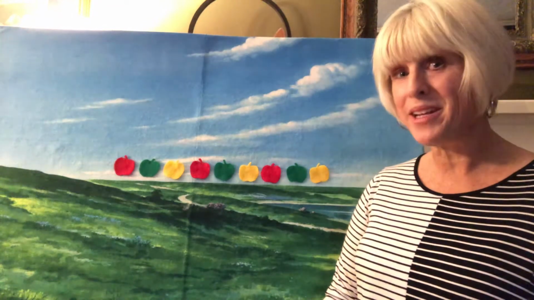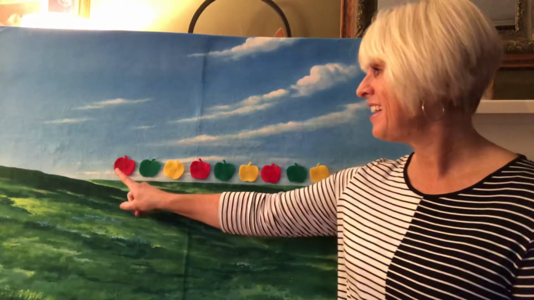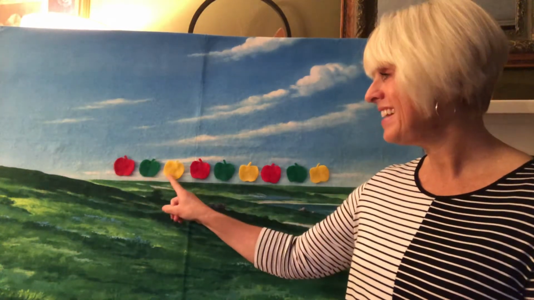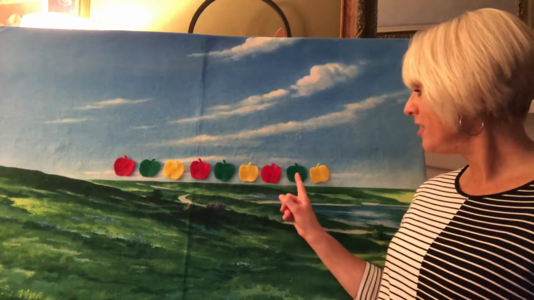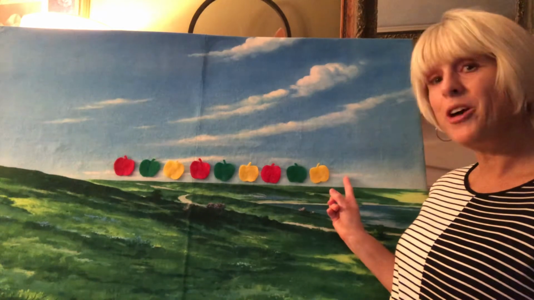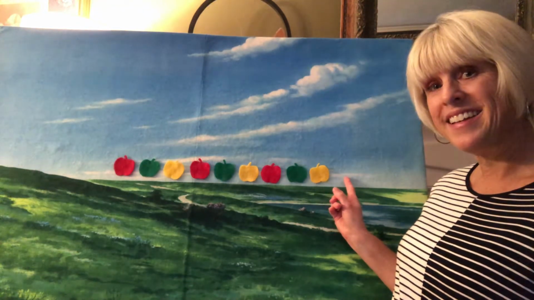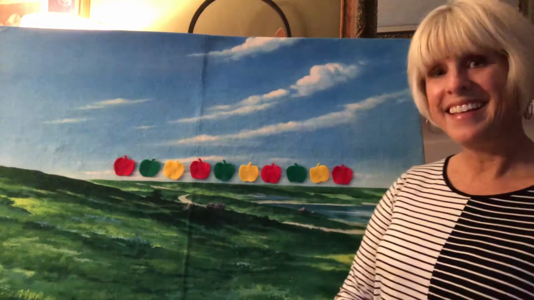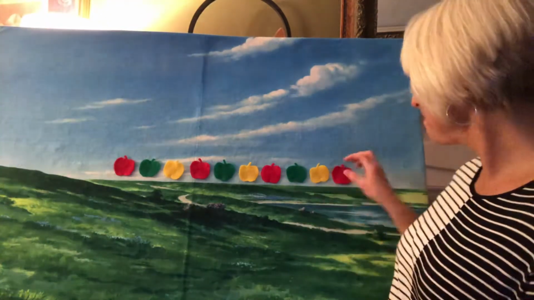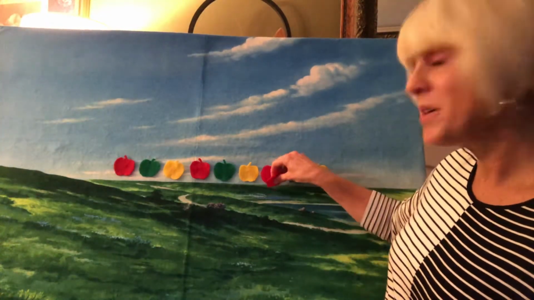Will you help me read them? Here we go. Red, green, yellow. Red, green, yellow. Red, green, yellow. What would go here if I kept my pattern going? Yeah, we'd start again with the red. Well done, friends. We'll do a couple more.